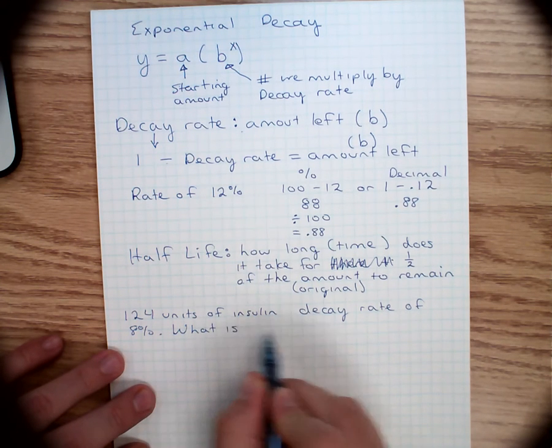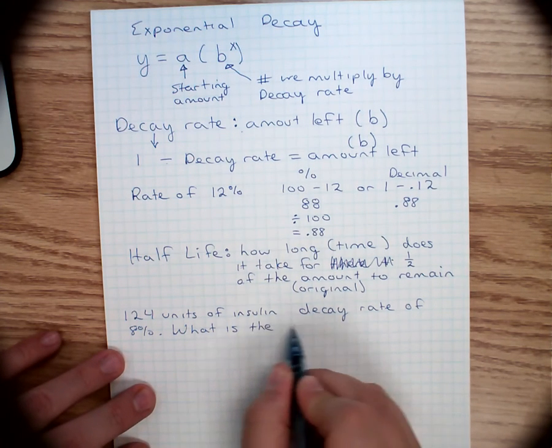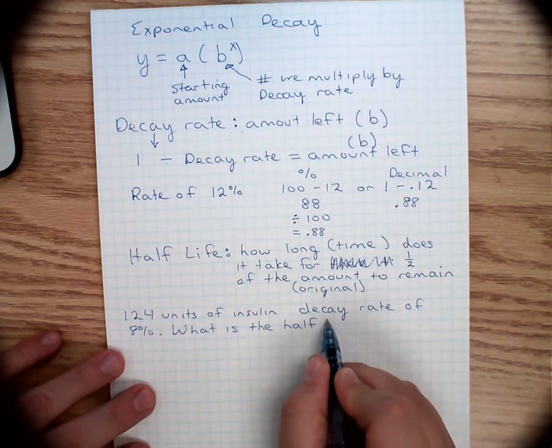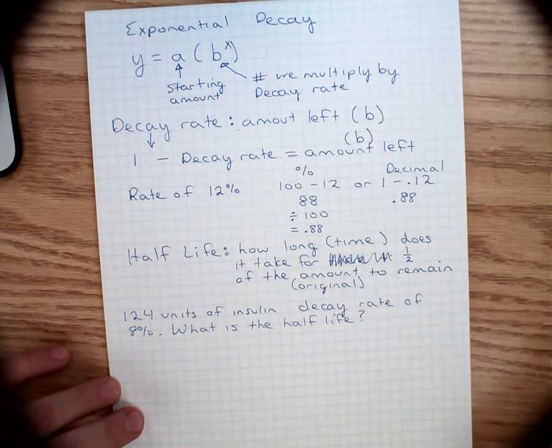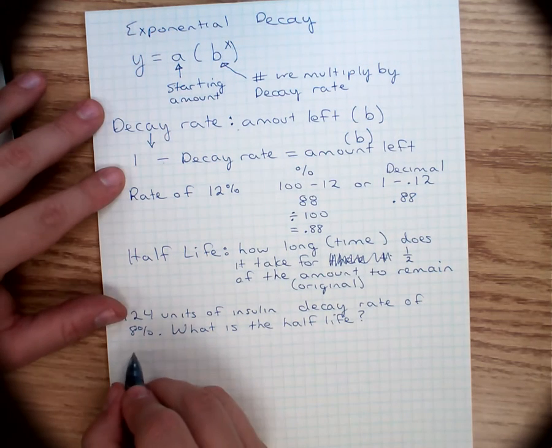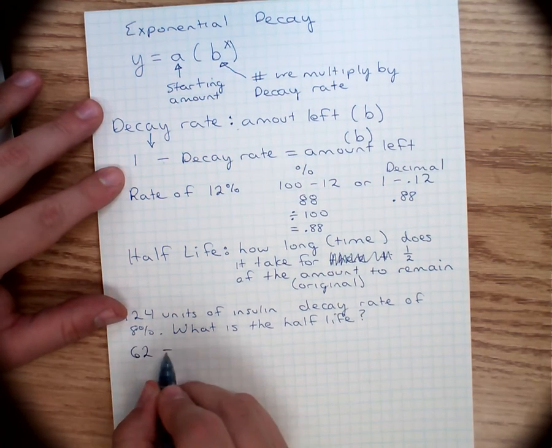What is the half-life? Okay, so we need to find 62 units remaining.